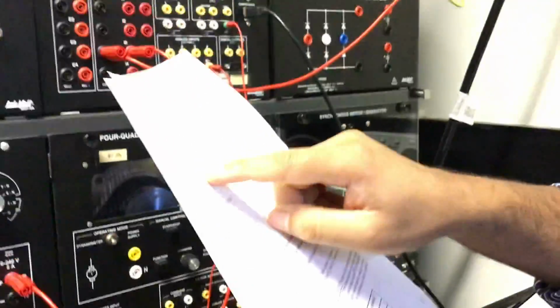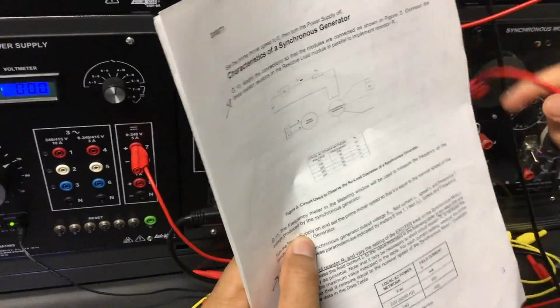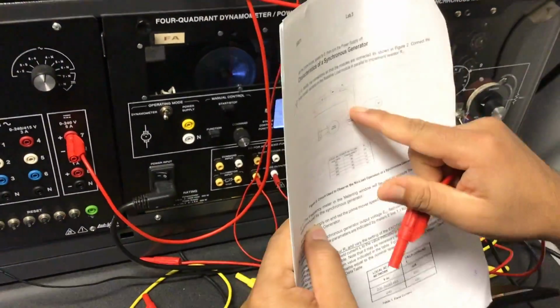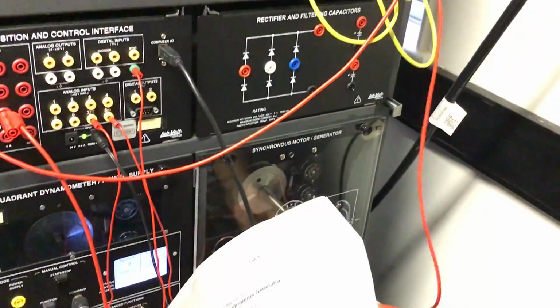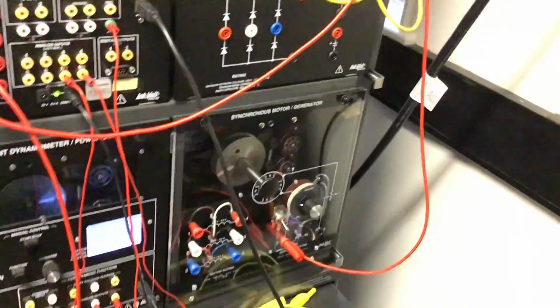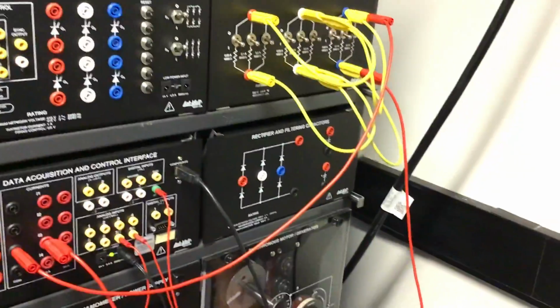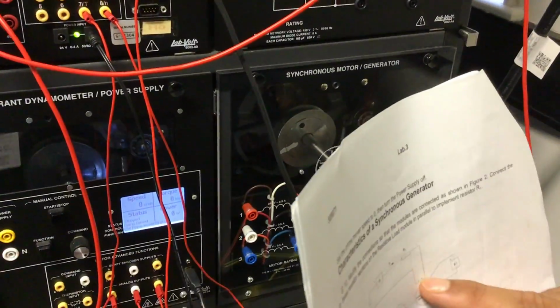Now the opposite side of the resistive load will connect with the field circuit. This one is positive. It will connect with the positive of the field circuit. One end of the field circuit is going here.